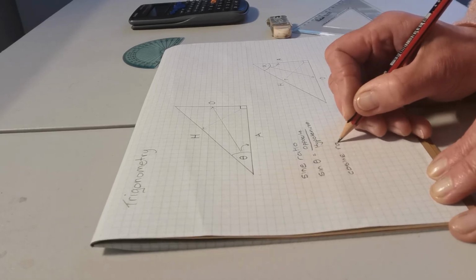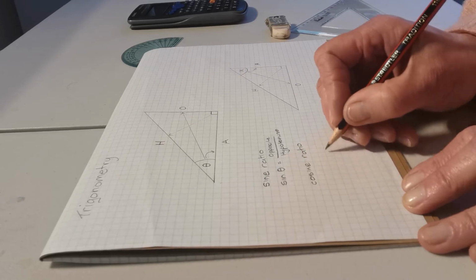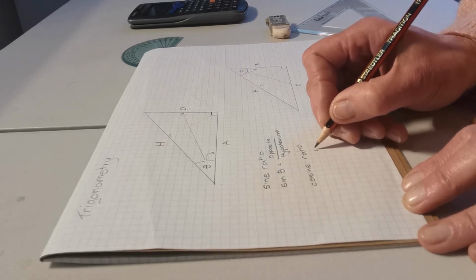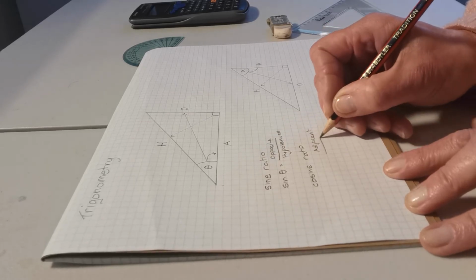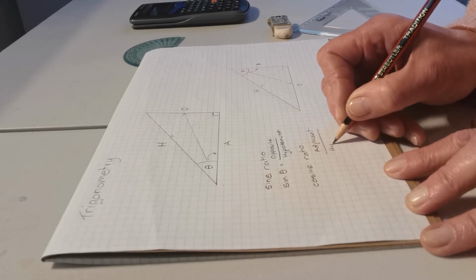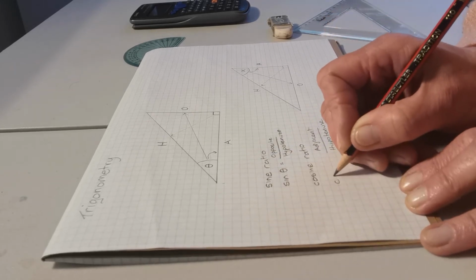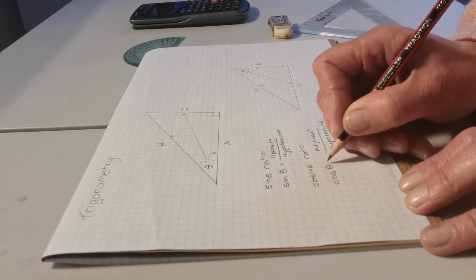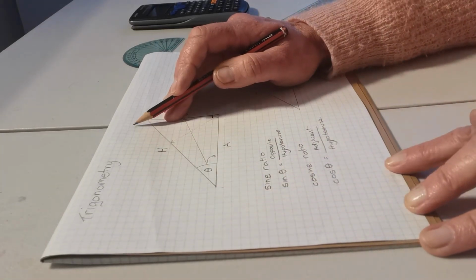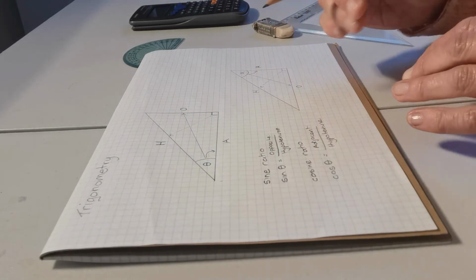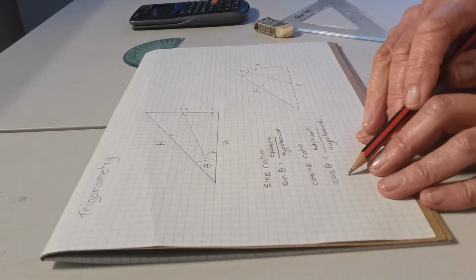The next one is the cosine ratio. The cosine ratio is the name given to the adjacent side length over the hypotenuse. So we call that cos theta is the adjacent side length divided by the hypotenuse side length. And the mixture of those two side lengths in ratio is called the cosine ratio.